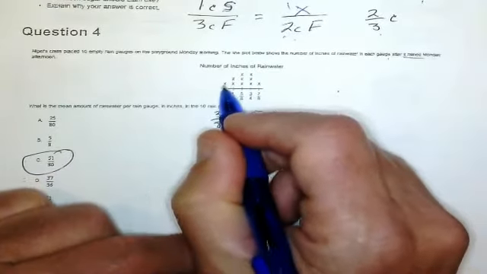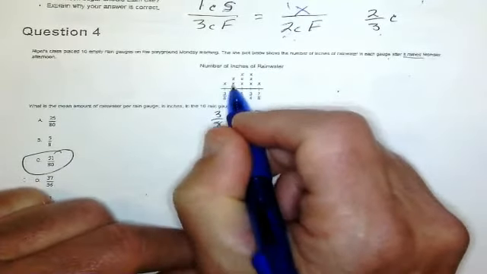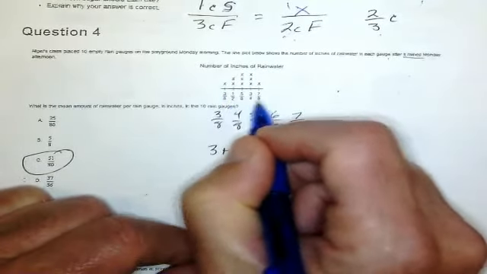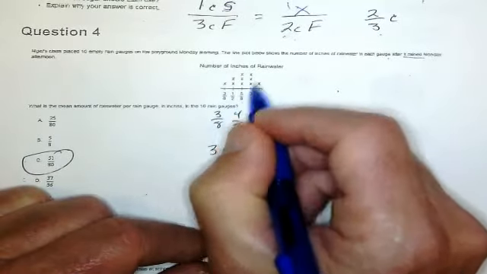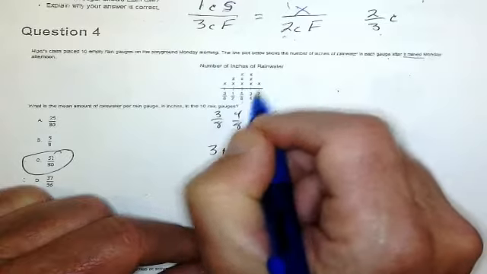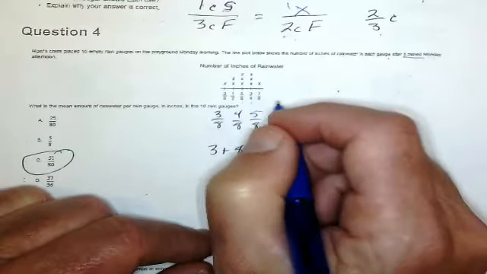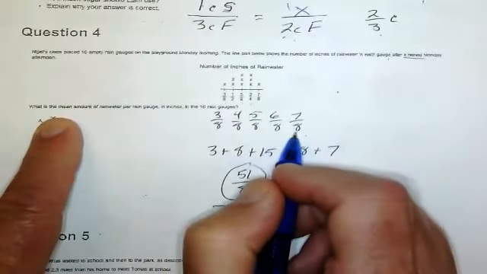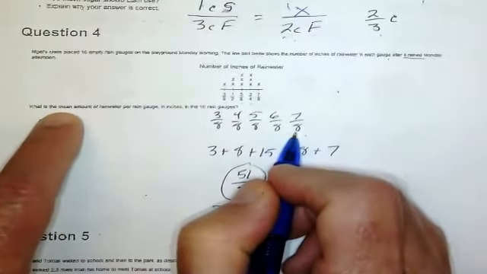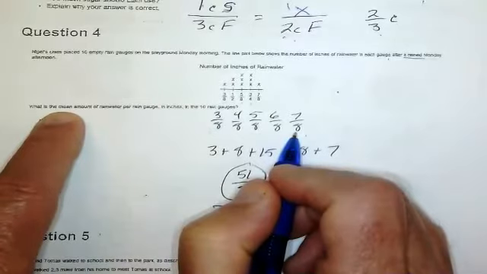Okay, so this one has 3/8 of an inch. These two have 1/2 of an inch. Realize these are all at eighths. This has 3 that were 5/8 of an inch. These 3 had 3/4 of an inch, and this one had 7/8 of an inch. So I went through and I changed each of them into equivalent numbers, and it wants to know the mean amount.